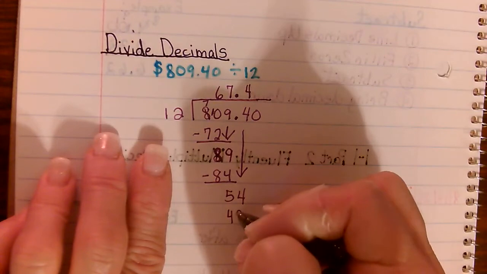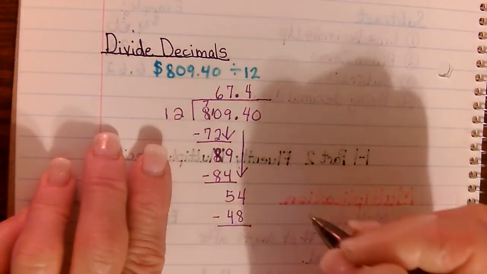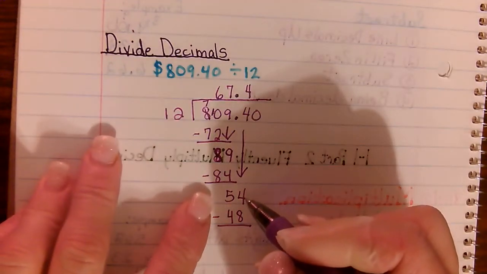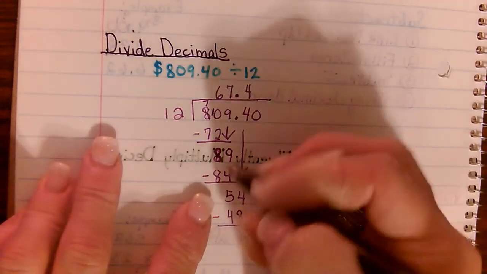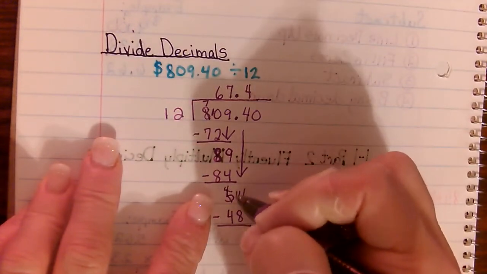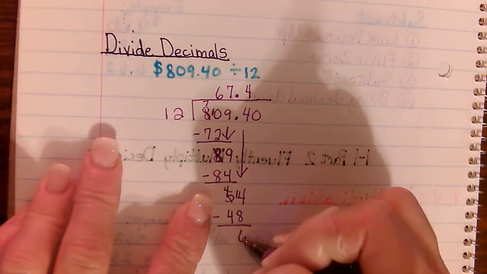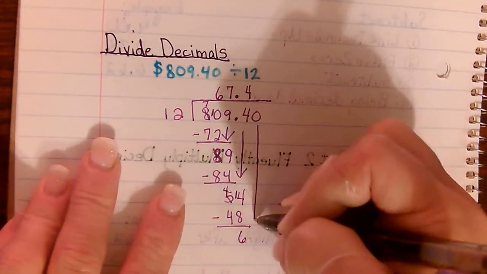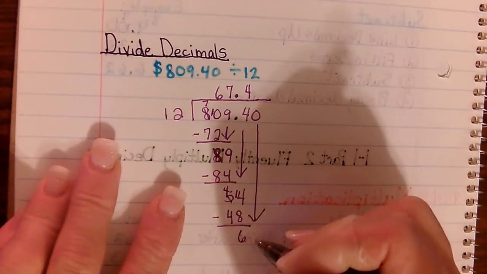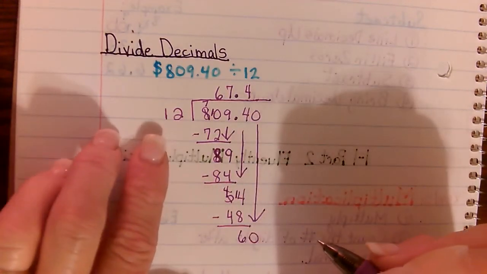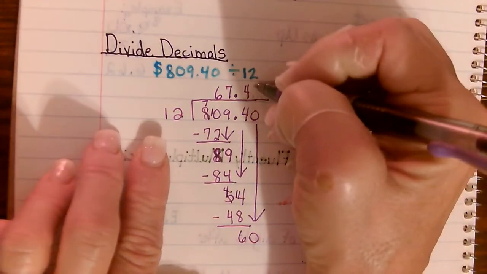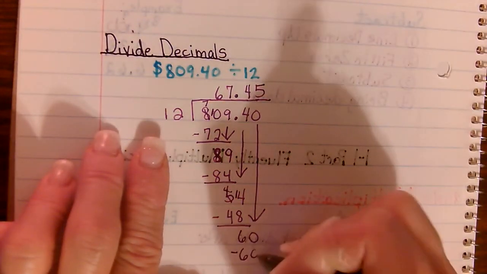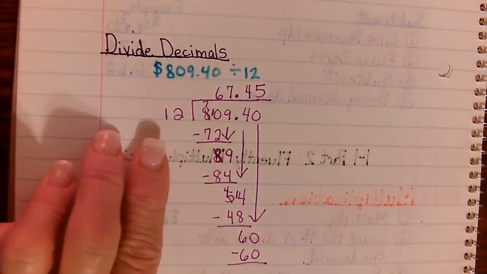We're going to have a remainder here too, and I'm still working, so I don't mean the remainder total, just from this step. 14, because I have to borrow, minus 8 gives me 6, and 4 minus 4 is 0. One last thing to bring down, and that's a 0. And the beauty of it is 12 will go into 60 5 times. 12 times 5 is 60, and we're done.